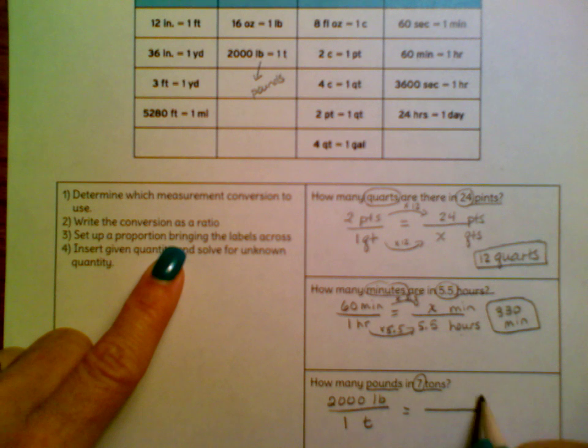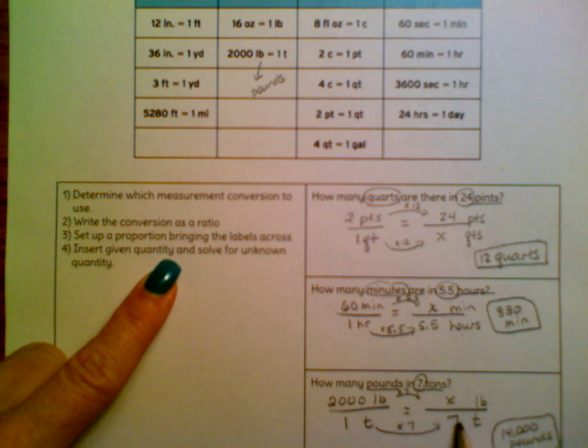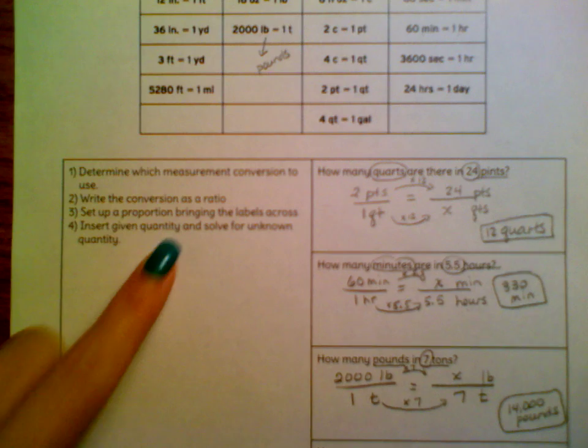Bring the labels across. Pounds, tons. Insert the given quantity. 7 tons, denominator. And solve. Scaling up. Times 7, times 7, so 2,000 times 7, that would be 14,000 pounds in 7 tons.